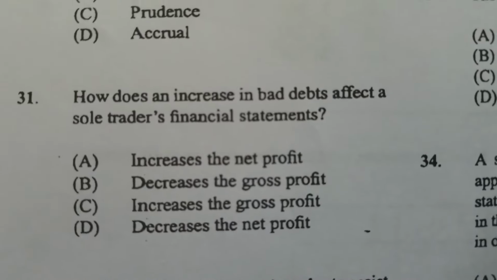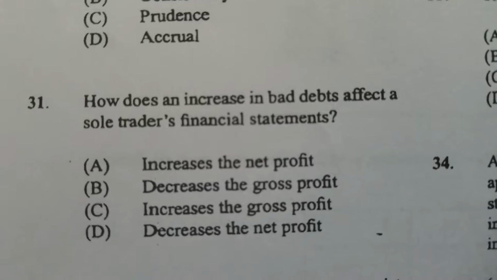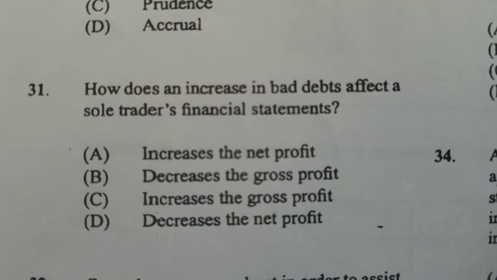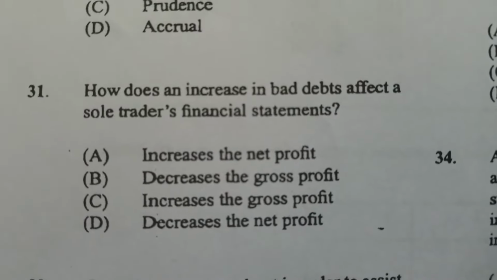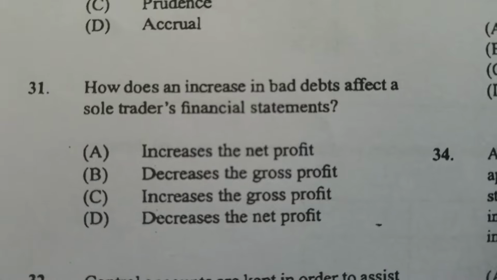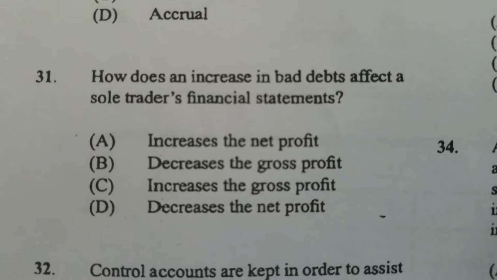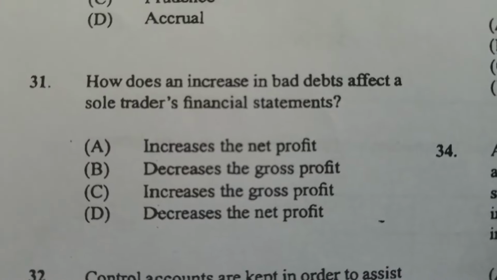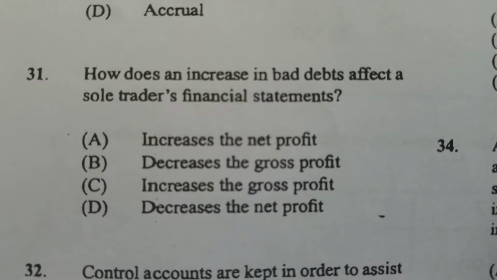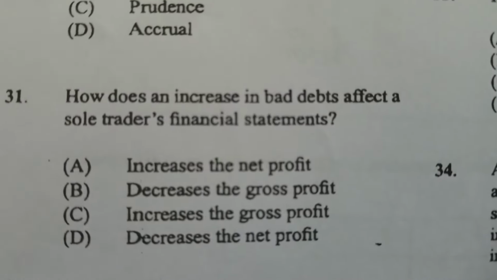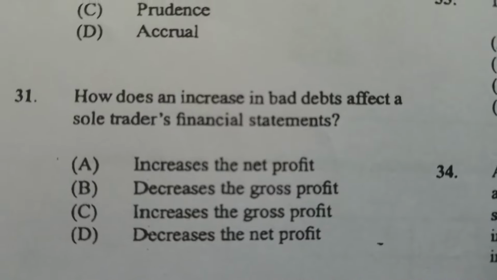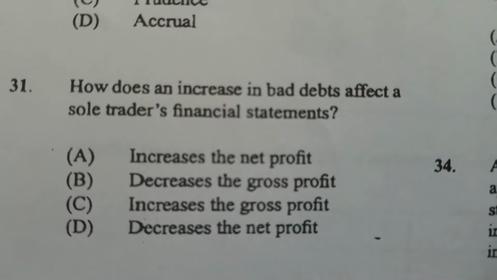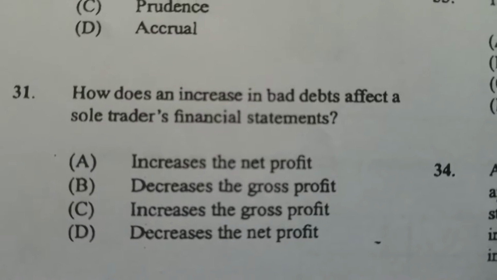Question 31. How does an increase in bad debt affect a sole trader's financial statement? And our answer is D. It will decrease the net profit. Why? Because bad debt is an expense, and therefore it will reduce our net profit.